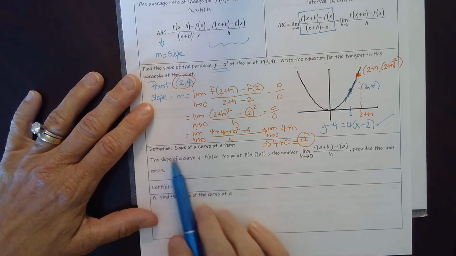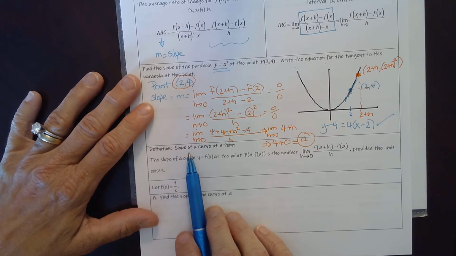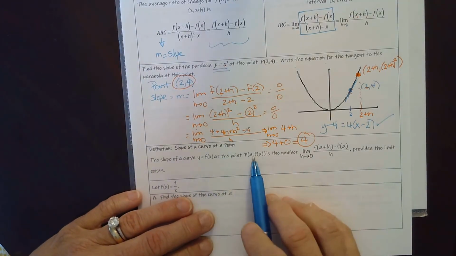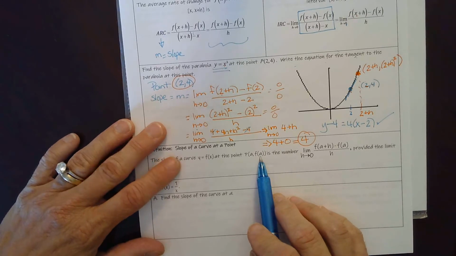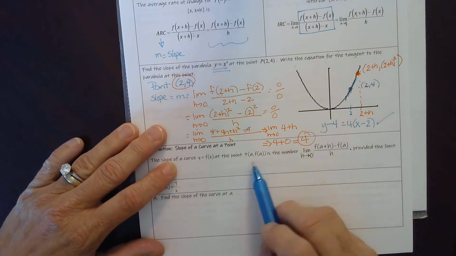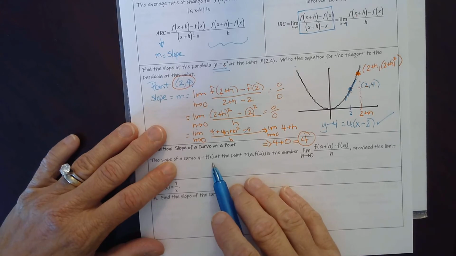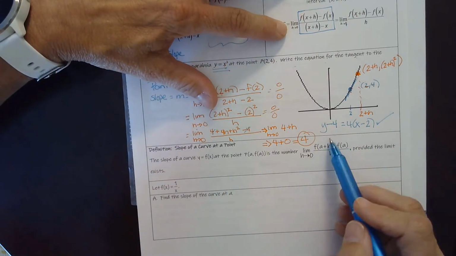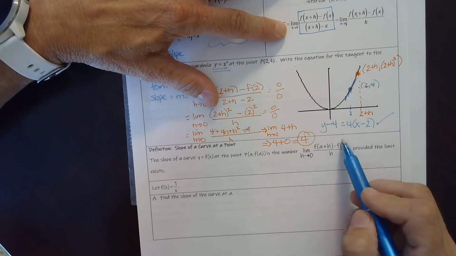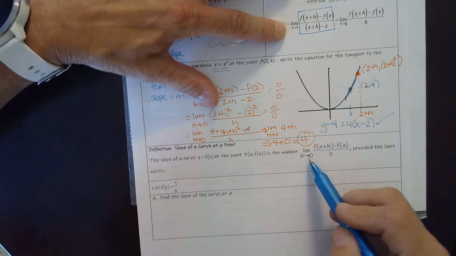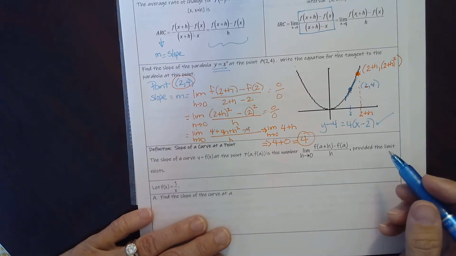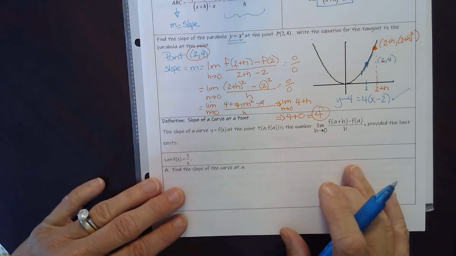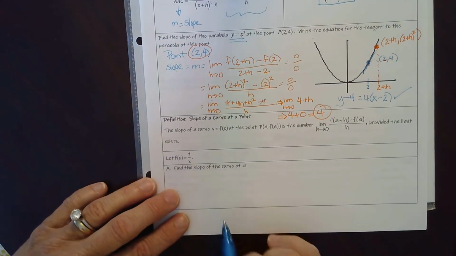Okay, so to define the slope of a curve at a point, you have to have a function, you have to have a point (a, f of a), and the slope of that function at that particular point will be exactly what we just said. You are going to find the limit of the slope formula as h approaches 0, and of course we have to say provided the limit exists. All right, so let's look at an example.